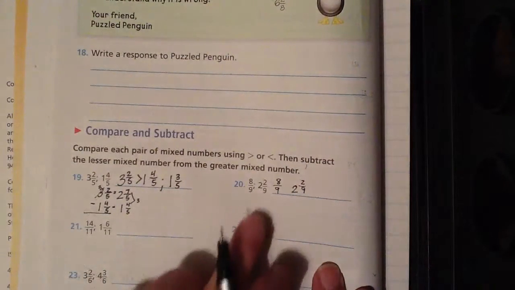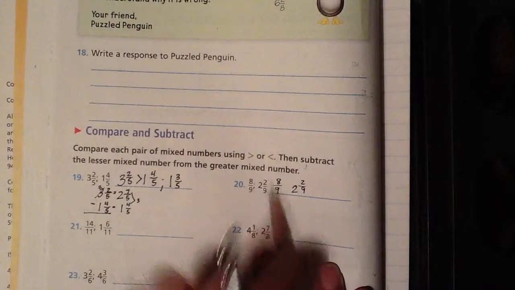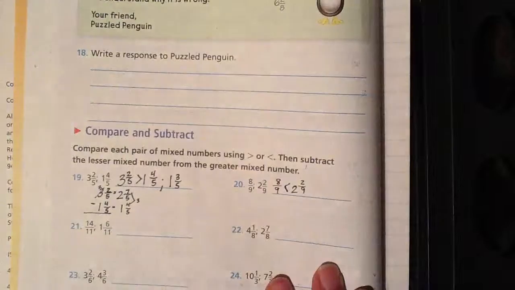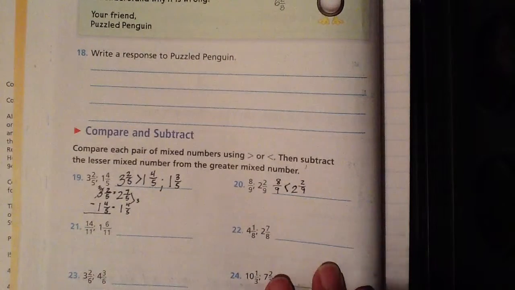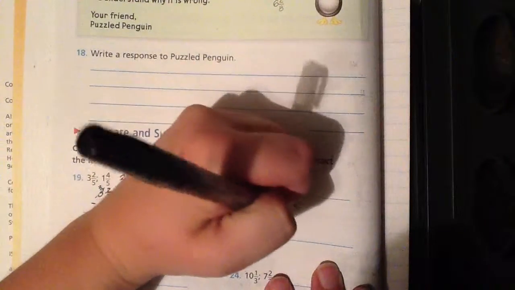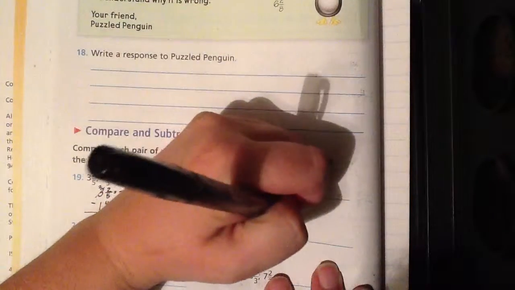What sign is going to go in the middle here? Well, 8/9 is less than 2 2/9. Now I want to subtract 2 2/9 minus 8/9.